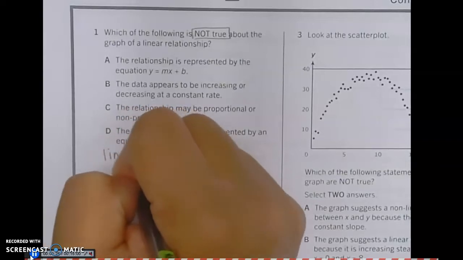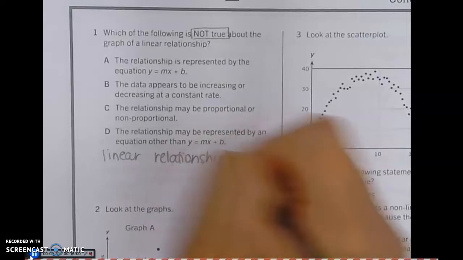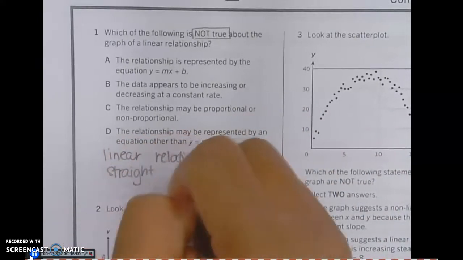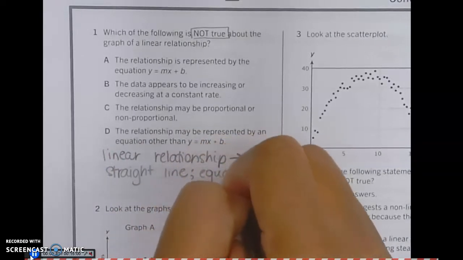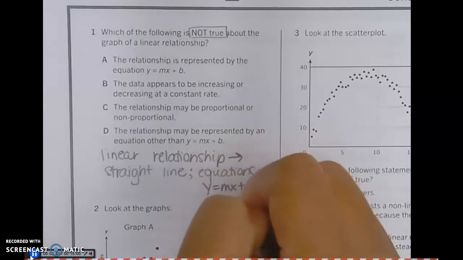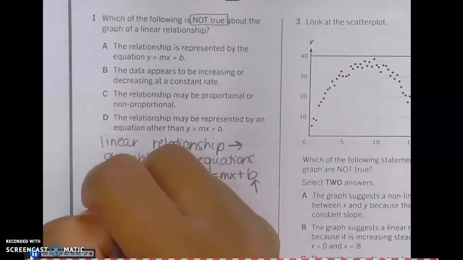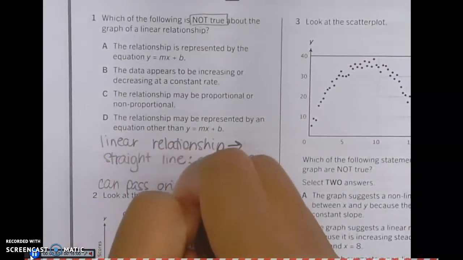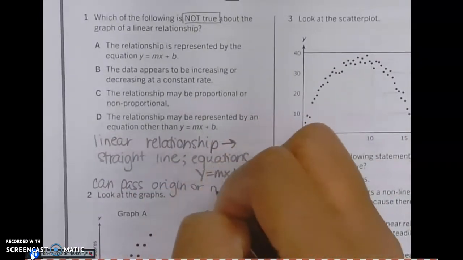A linear relationship involves a straight line. We can use the equation y equals mx plus b. Sometimes the b is a 0. It can go through the origin. Okay, it can pass through the origin or not.